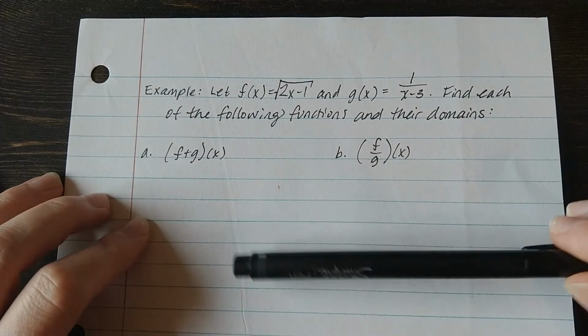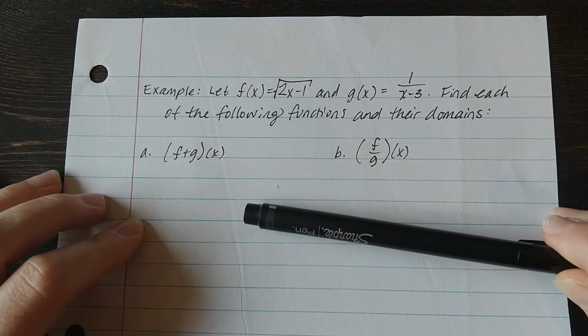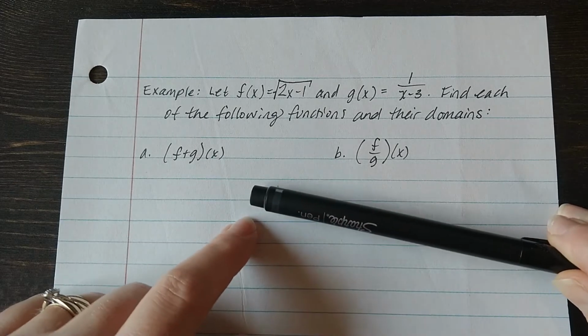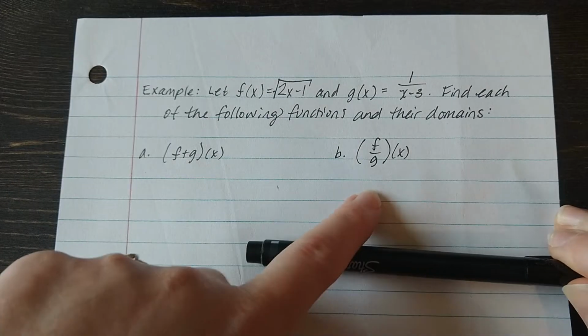Hey guys, welcome to another example video. In this video I want to show you an example of combining functions together.